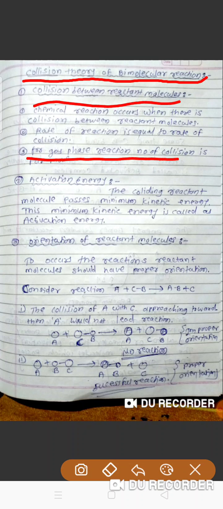Chemical reactions occur when there are collisions between the reactant molecules, and the rate of reaction equals the rate of collisions. For gas phase reactions the number of collisions is greater than for liquid phase or solid phase reactions.